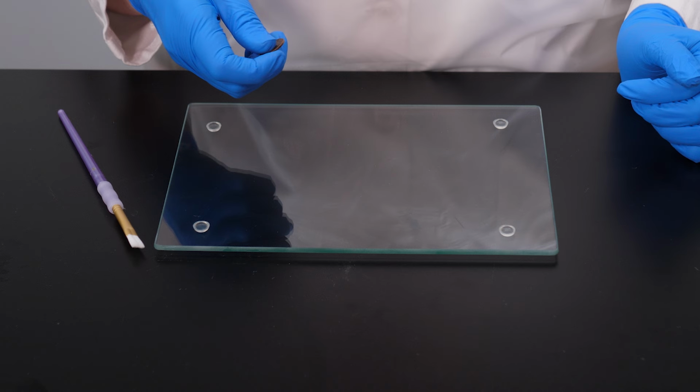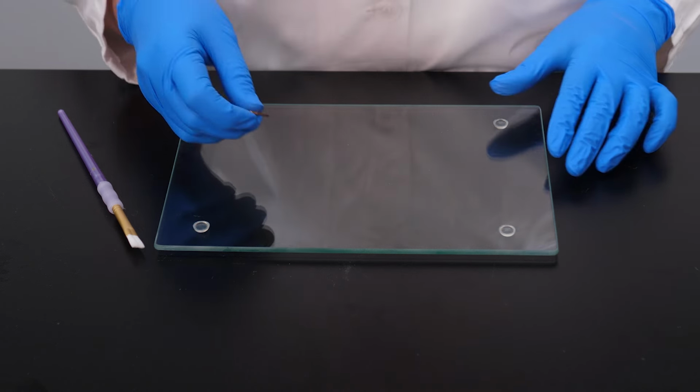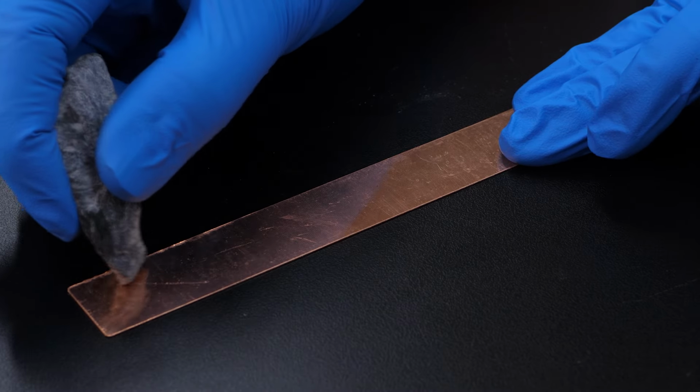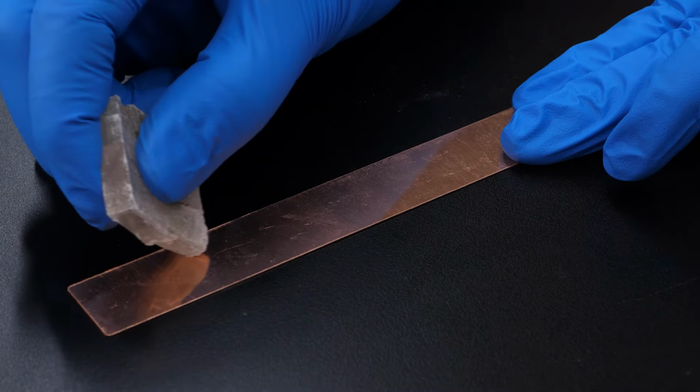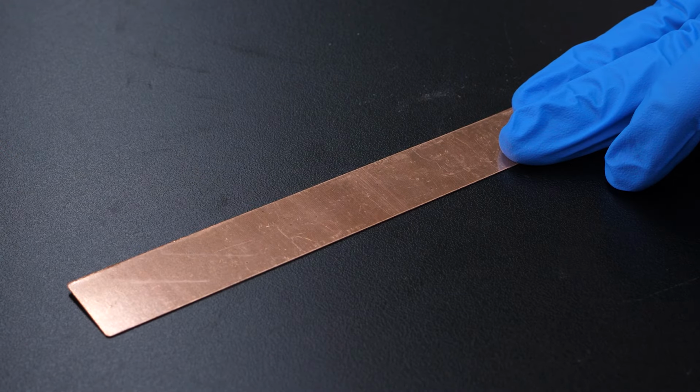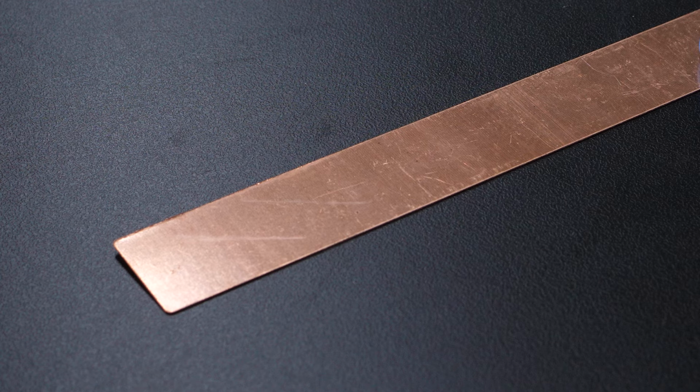To test the hardness of copper on the glass plate, we use a copper-coated penny. Since the penny does not scratch the glass plate, we can assume that copper has a hardness value of less than 5.5. When we try to scratch the copper strip with talc and gypsum, both minerals leave streaks on the copper, but neither mineral scratches it.